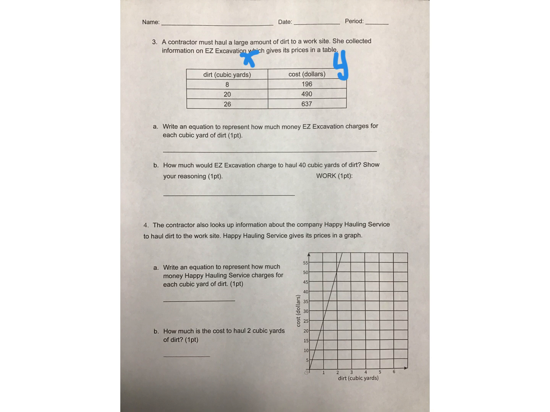Write an equation to represent how much money Happy Hauling Service charges for each cubic yard of dirt. You're writing an equation for how much Happy Hauling Service charges for each cubic yard of dirt.